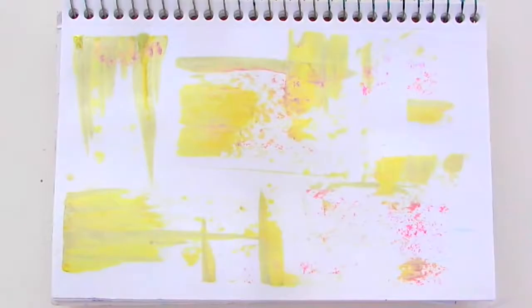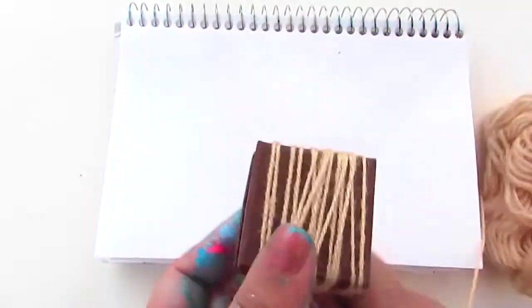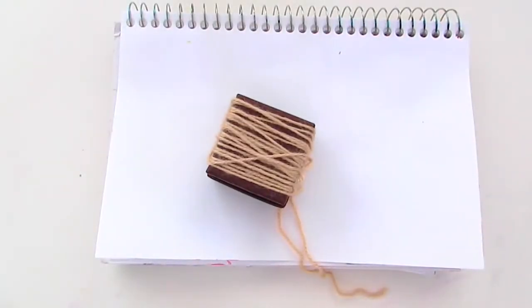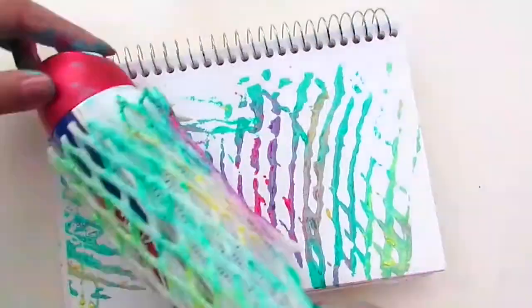We can also create textures with our paint by painting on different things like cards or string or different textures, and then create a painted background with that. It creates a very unique background. Here is an example.